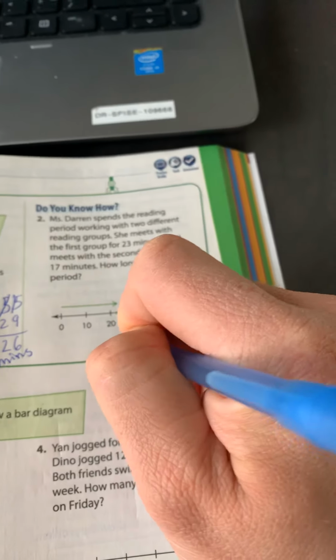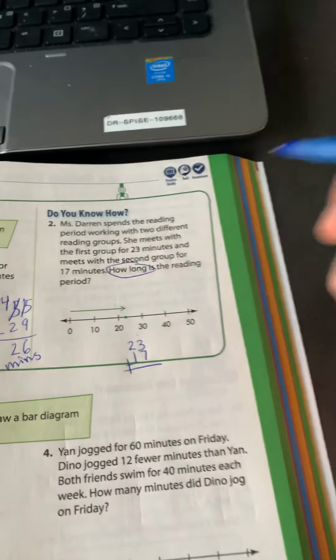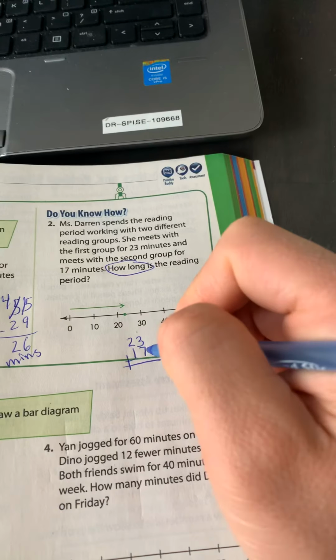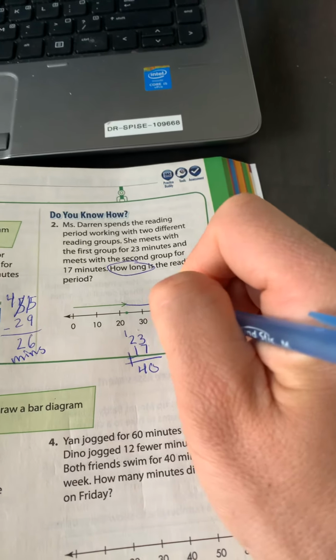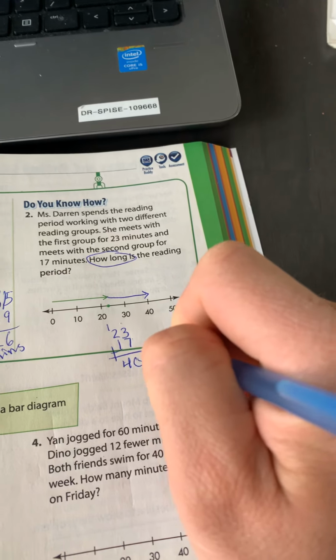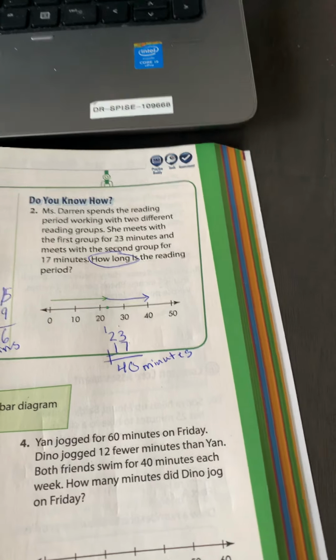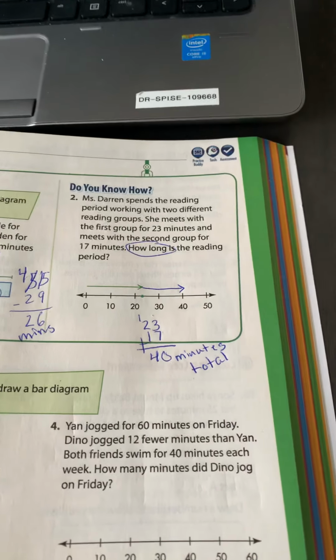So you would do 23 plus 17, because it says how long is the period. So how long total? 3 plus 7 is 10, carry the 1, 40 minutes. So we'd go all the way to here, 40. So I'm labeling it 40 minutes total. Okay, write neatly, please.